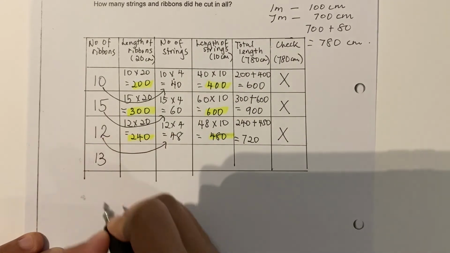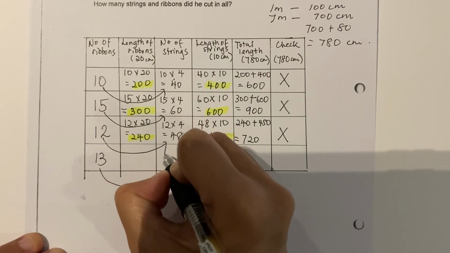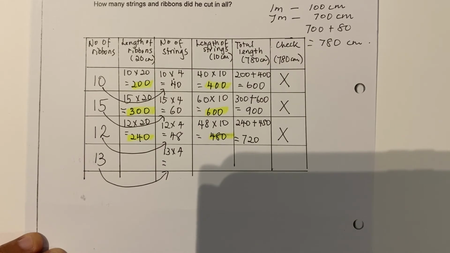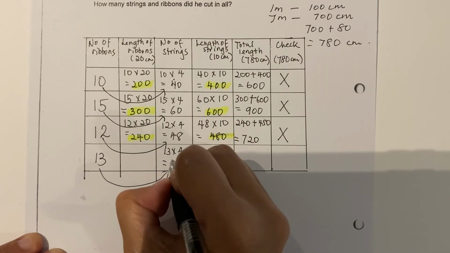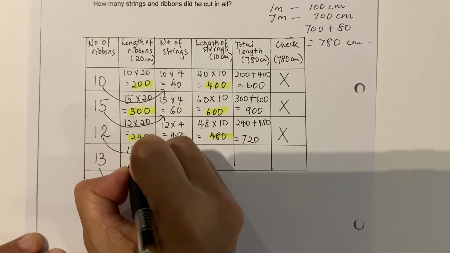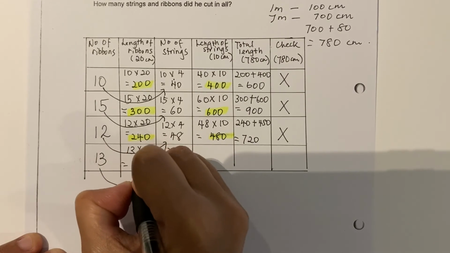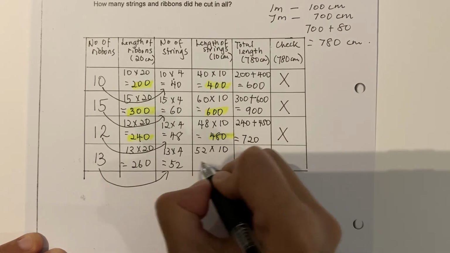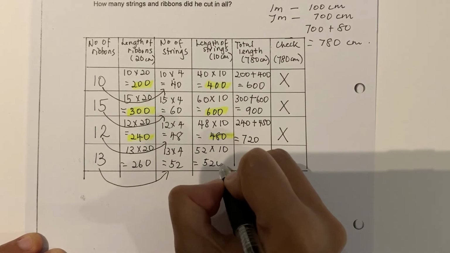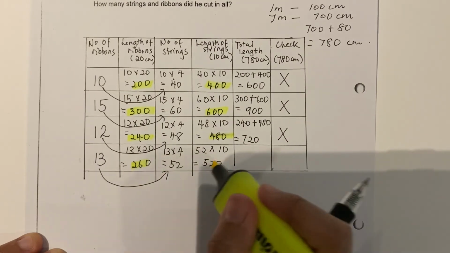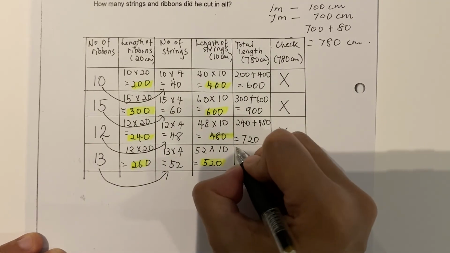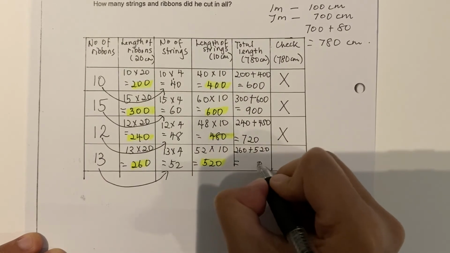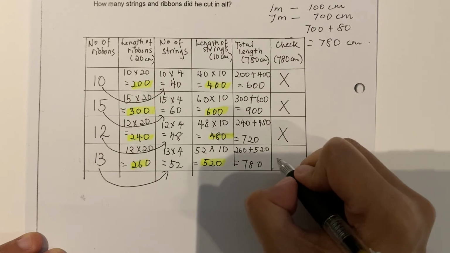Let's make this 13. So 13 times 4 will give me 52. Here will be 13 times 20, that's 260. 52 times 10, that is 520. Total of the two, 260 plus 520, will give me 780.